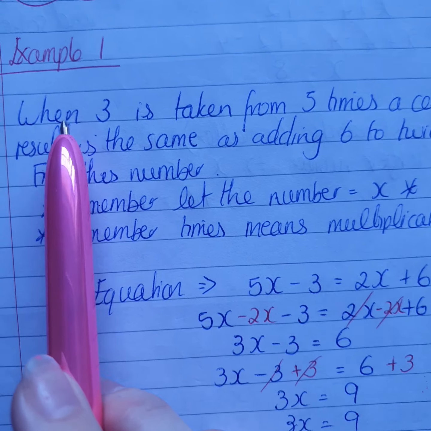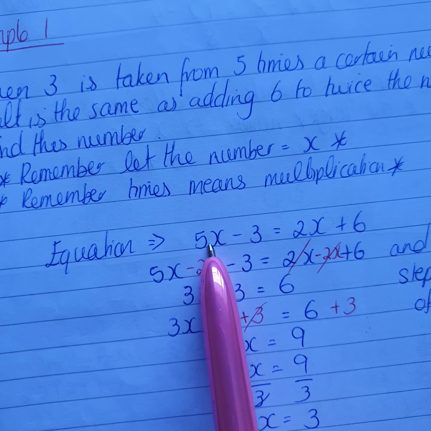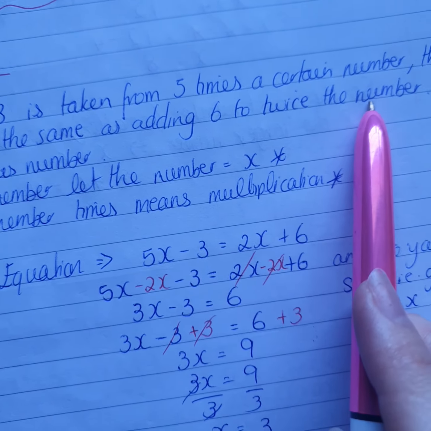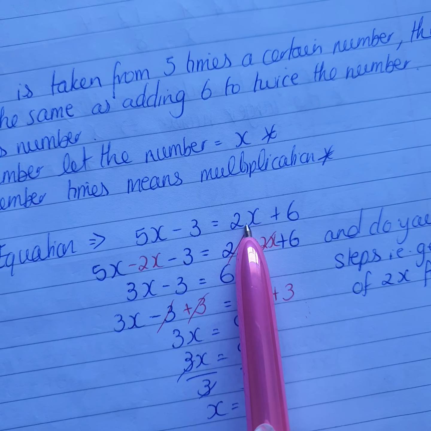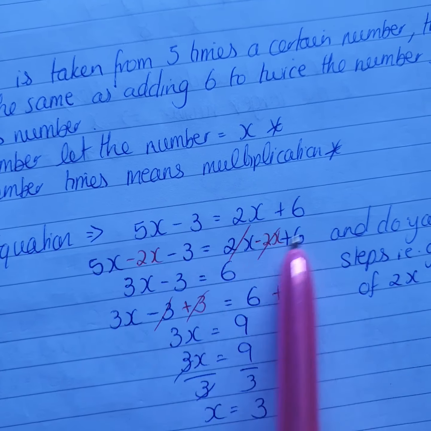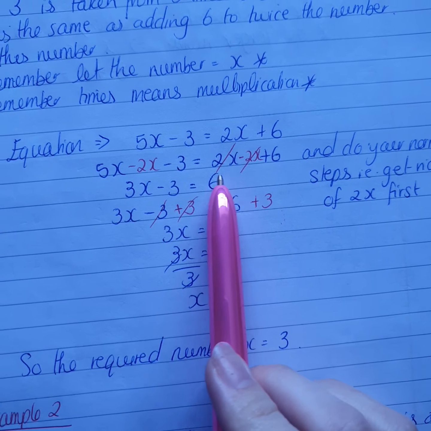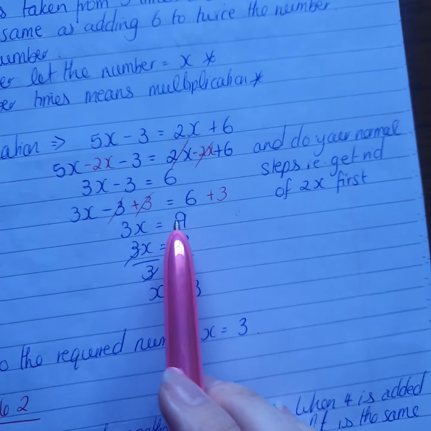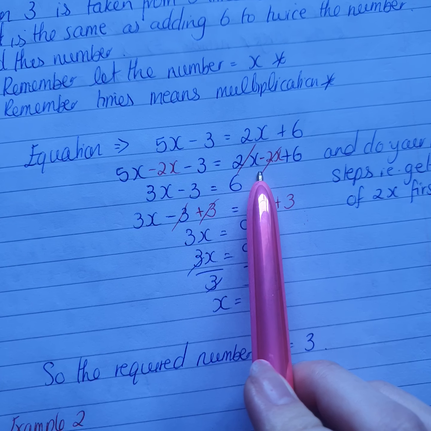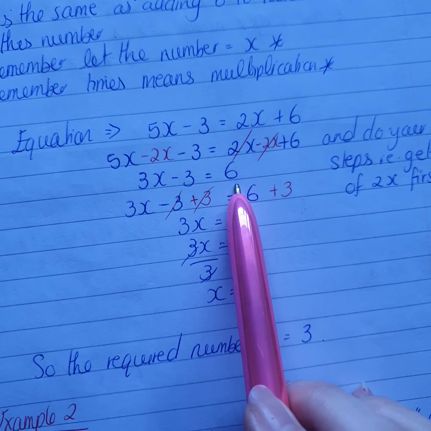Let's read over it. When 3 is taken from 5 times a certain number, the result is the same as adding 6 to twice the number, so 2x plus 6. Then you do what you normally do: we solve for x to find the missing number. We get rid of the 2x on this side by taking away 2x. Whatever you do to one side, you must do to the other side. That will cancel, leaving 6 on this side.